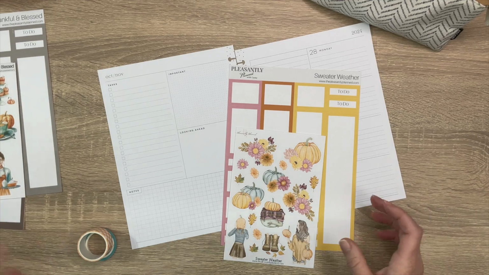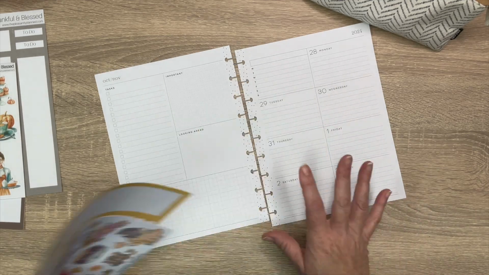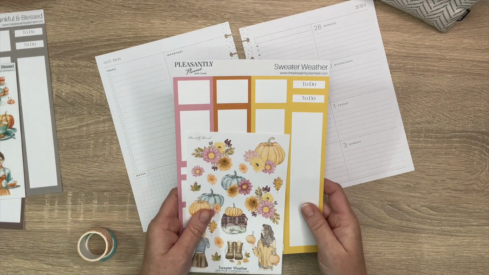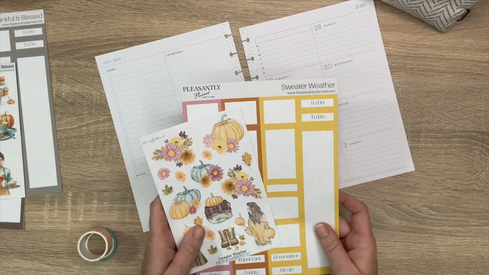I also have some new winter quotes, but I want to finish out October's spreads with some of my fall stickers. So we're going to be using sweater weather.